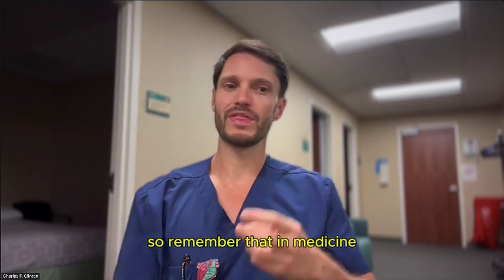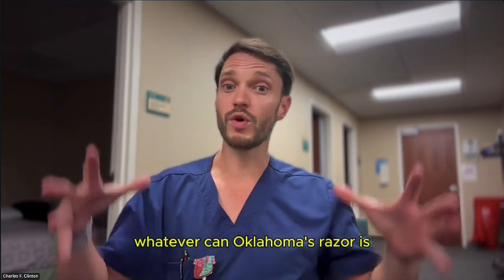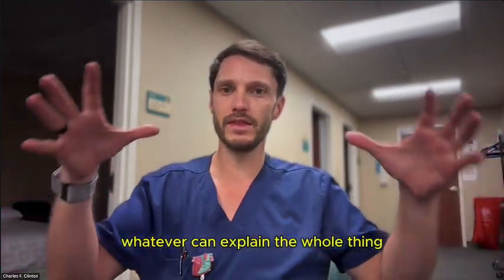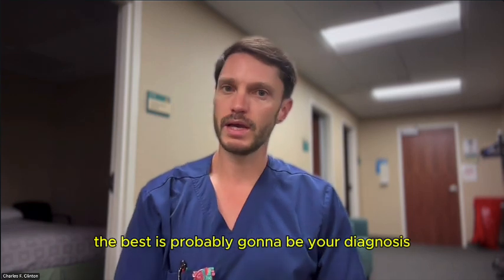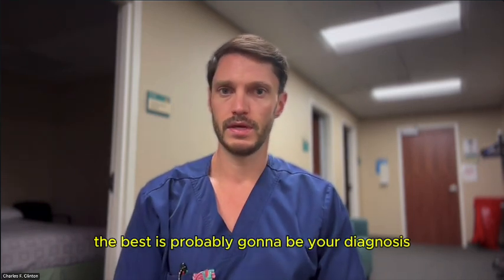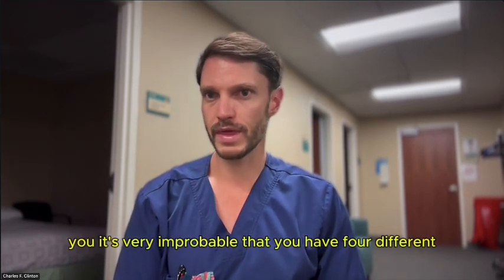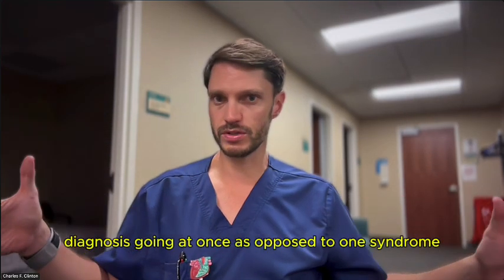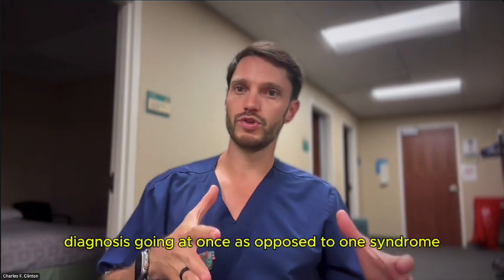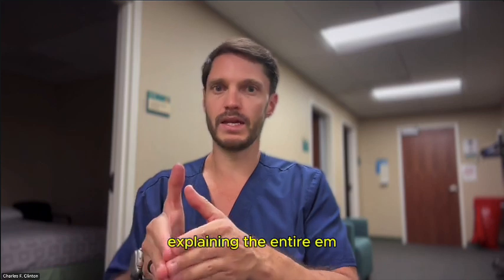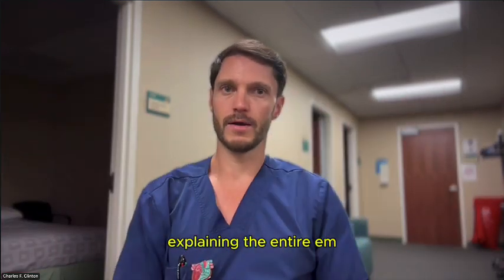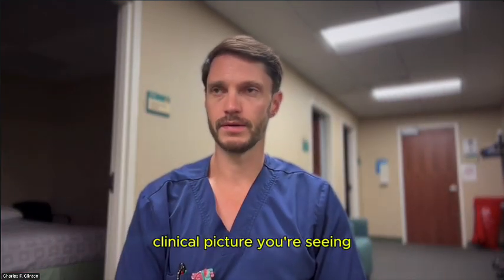So remember that in medicine, Occam's razor says whatever can explain the whole thing the best is probably going to be your diagnosis. It's very improbable that you have four different diagnoses going at once, as opposed to one syndrome explaining the entire clinical picture you're seeing.